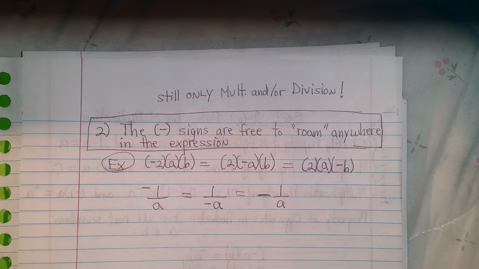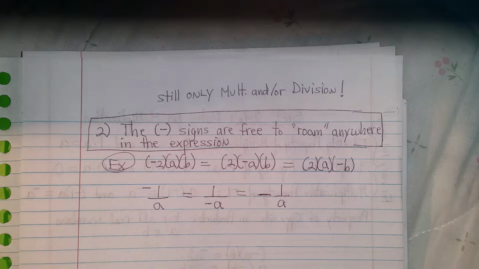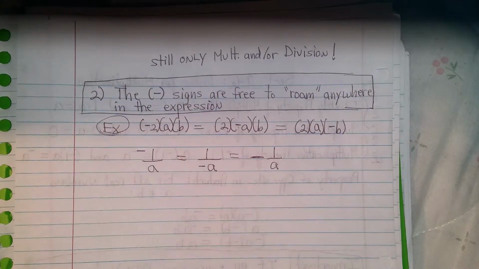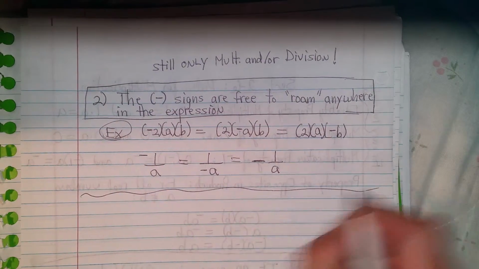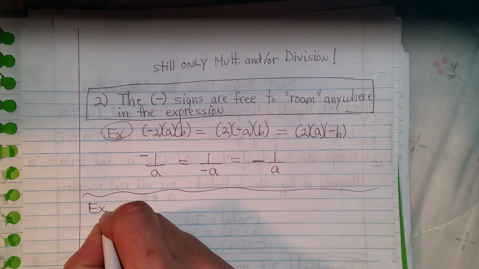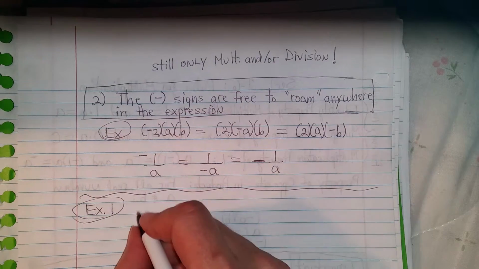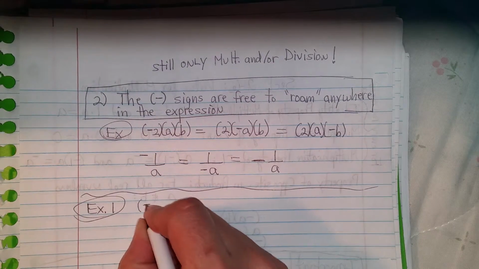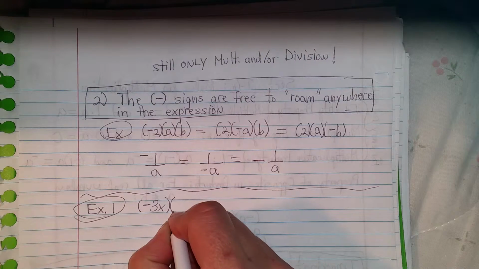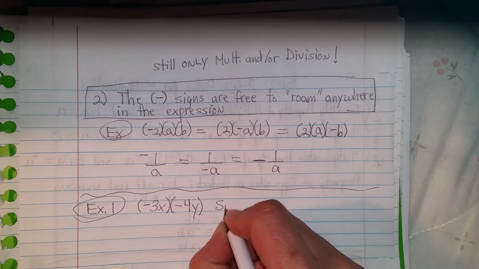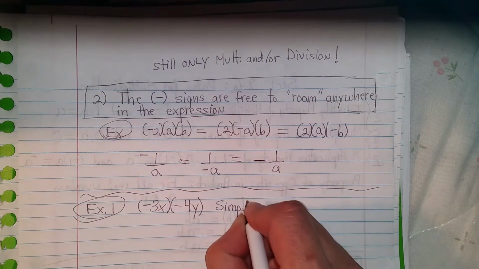Now, just to work some examples from the book, I'm going to put another line. So example 1. Negative 3x times negative 4y, and the directions would be to simplify.